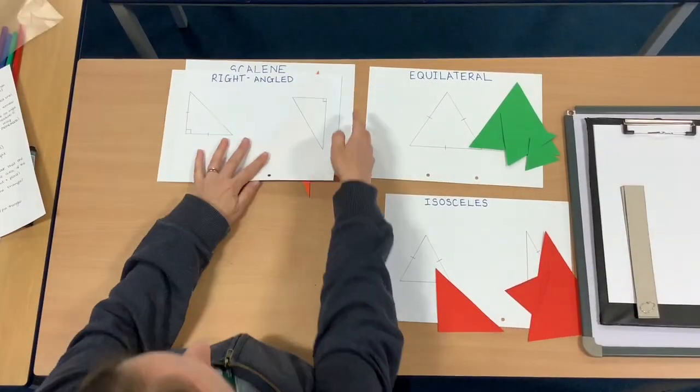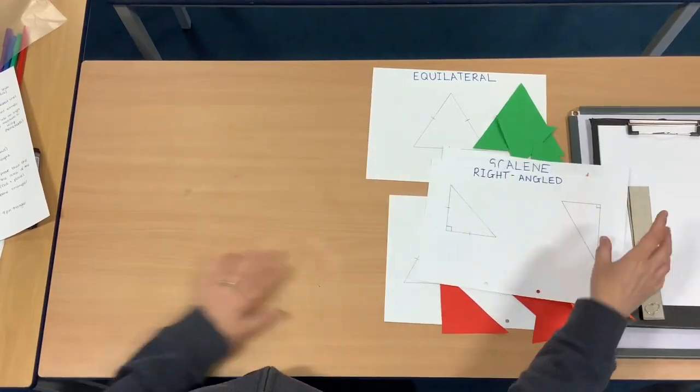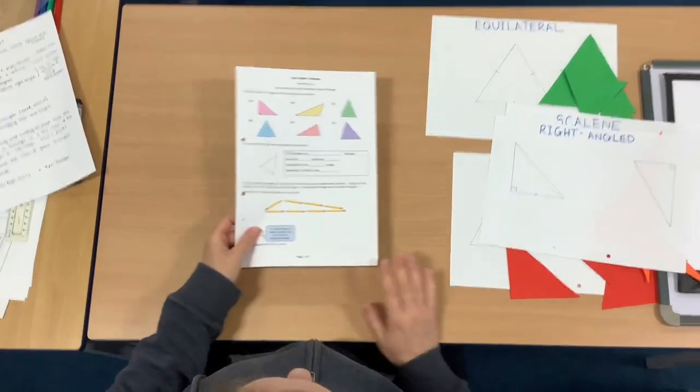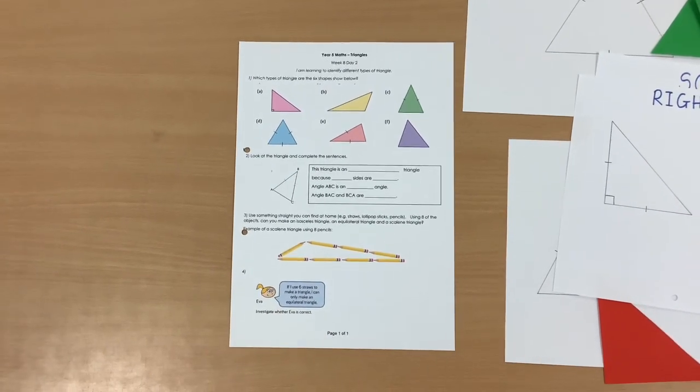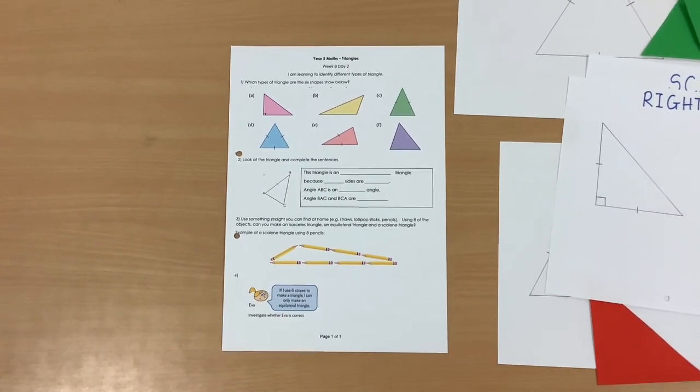Okay, your task for today is going to be identifying different types of triangle, and there's a little investigation in there as well. So have a little go at that and come back tomorrow for the answers.